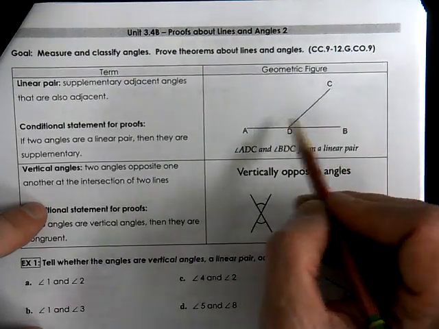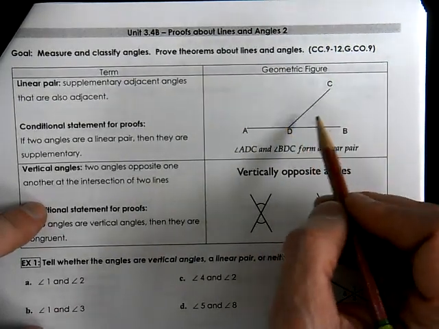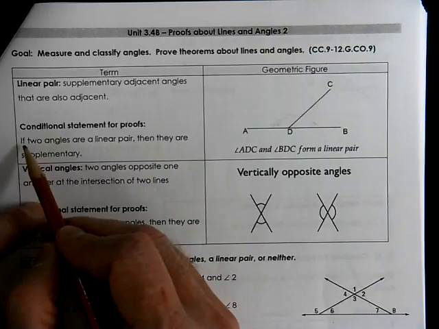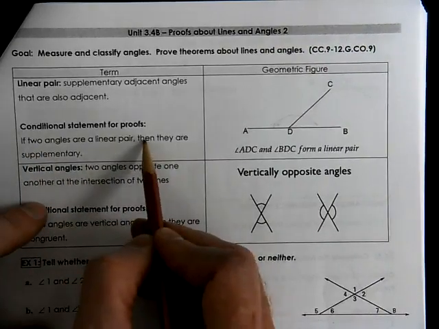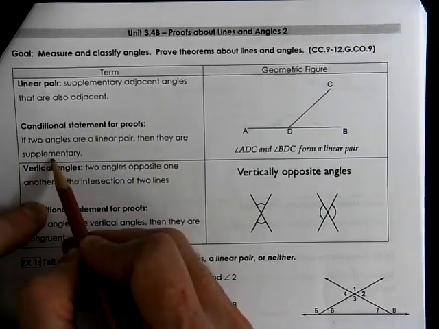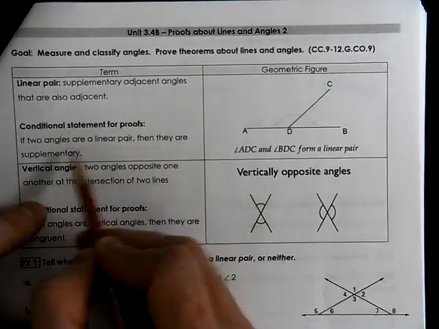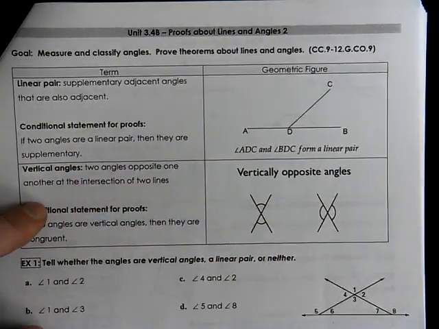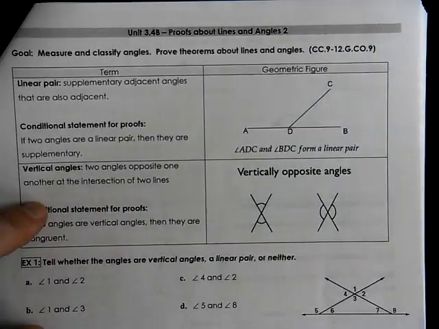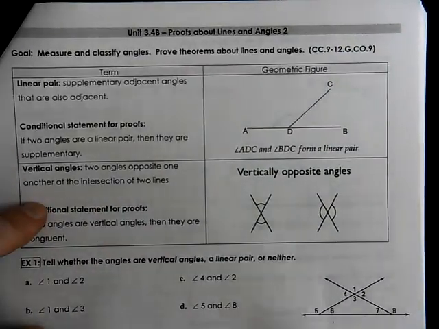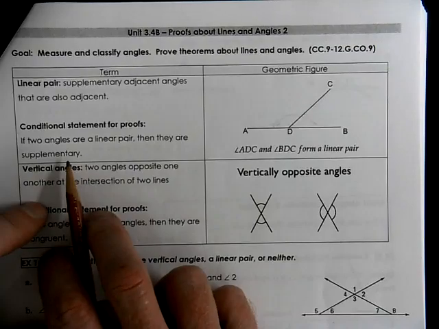And in our proofs, sometimes we're told these two angles are a linear pair. So in our proof, we'll be able to then say how those two angles are supplementary. If two angles are a linear pair, then they are supplementary. You can't go right to 180. You got to go through supplementary first.